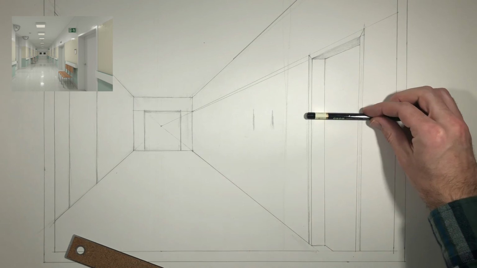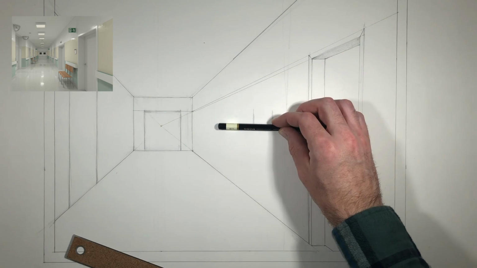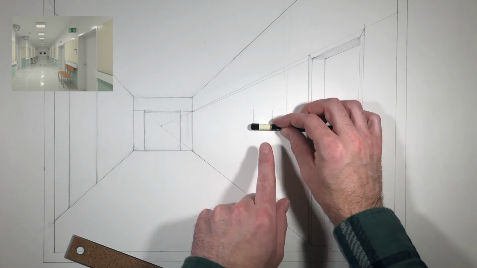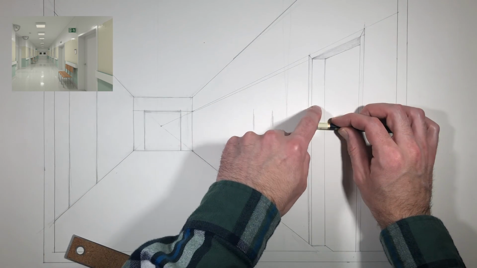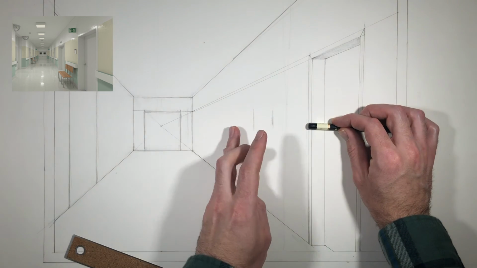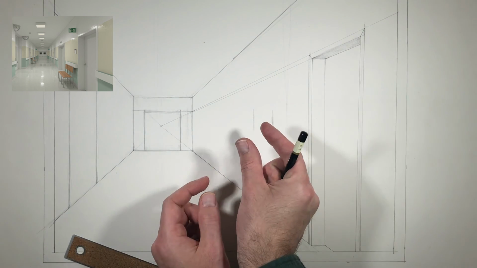So this door is this wide. This one is only going to be a little wider than this whole recessed area, and so on, et cetera. As we move back in space, we're going to get slimmer and slimmer.